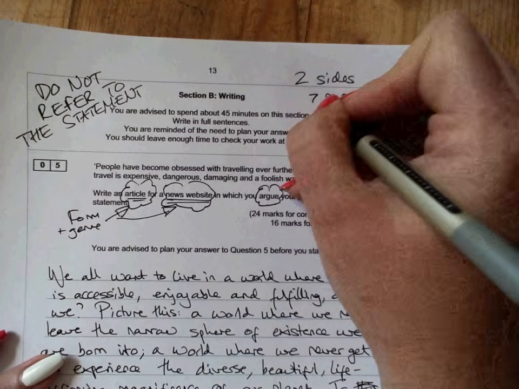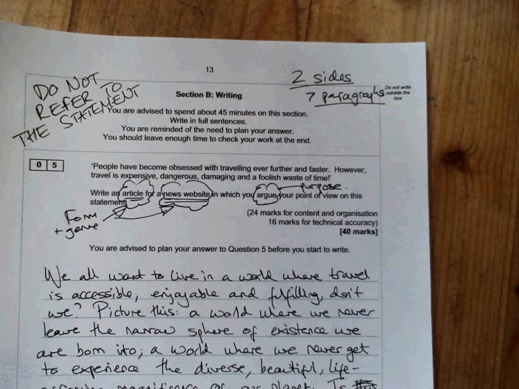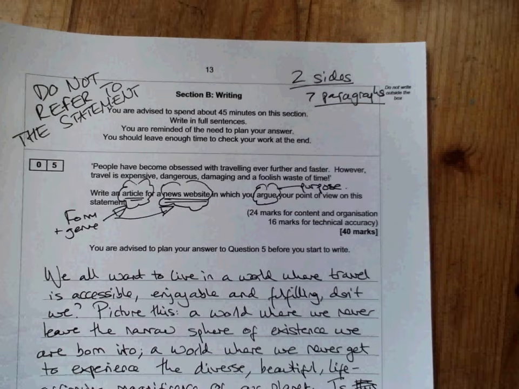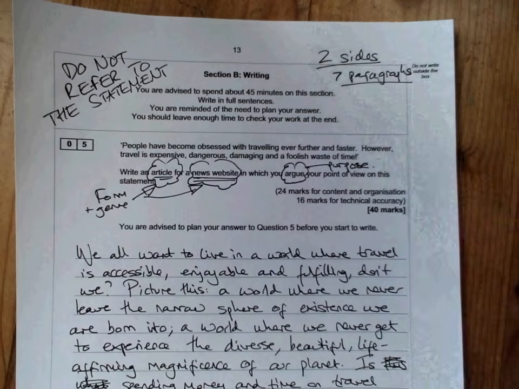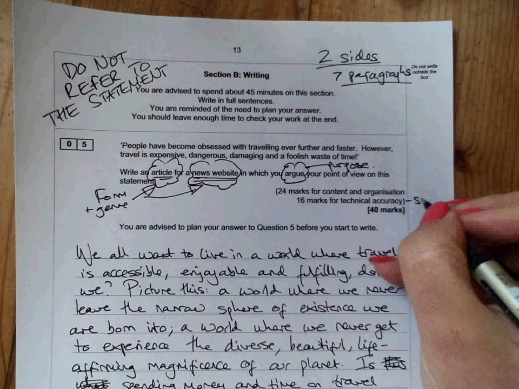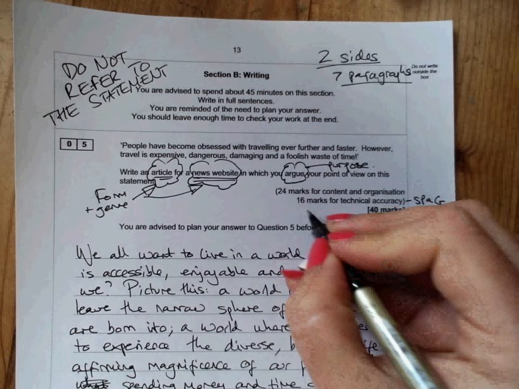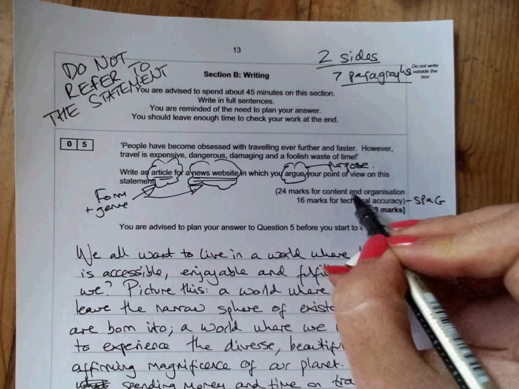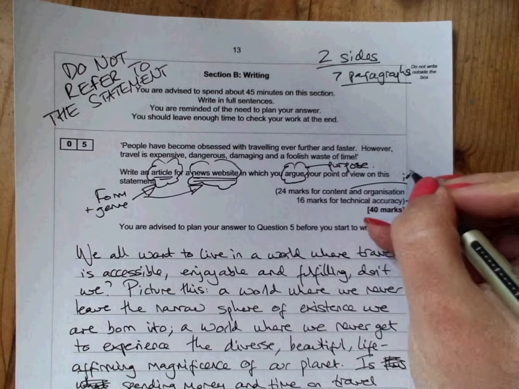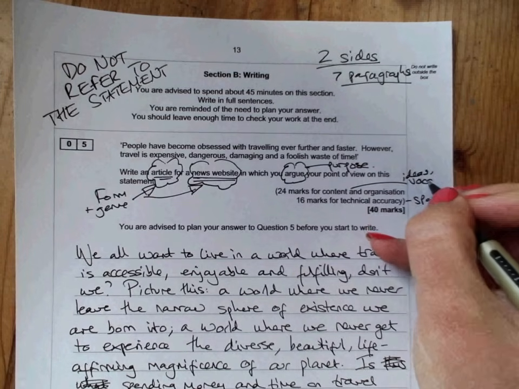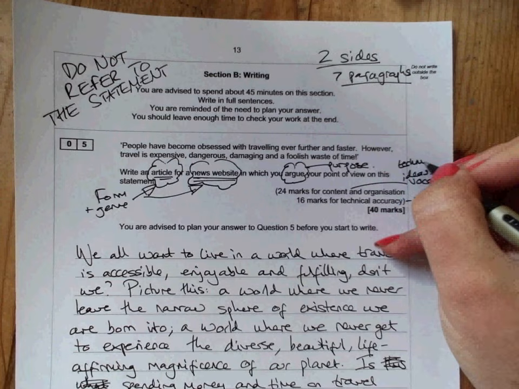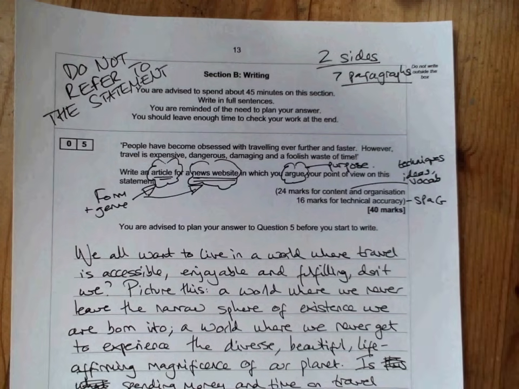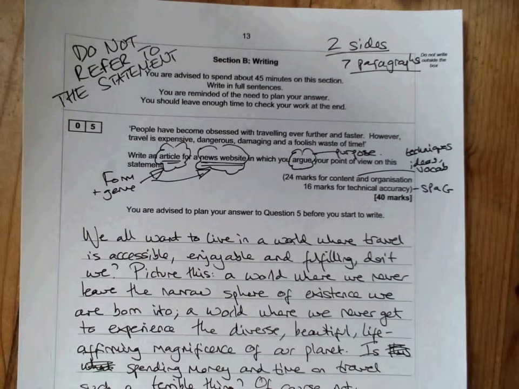I've done a tutorial on boxing to argue. That's the sort of structure I would suggest. I've done a little tutorial on features of article writing, so if you've got time, have a scan over that. Remembering that technical accuracy, which is your spelling and punctuation and grammar, is important, but it's not as important as your ideas. Content and organisation is basically your ideas, your use of vocab, and your use of techniques, similes, metaphors, all those different devices. That's what's really key for this question.